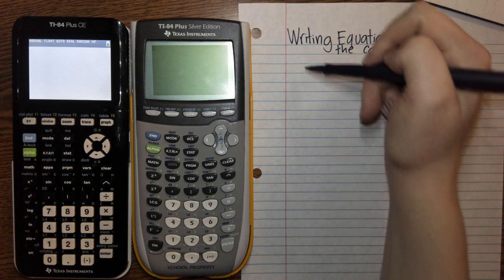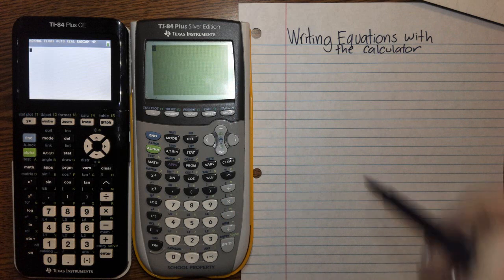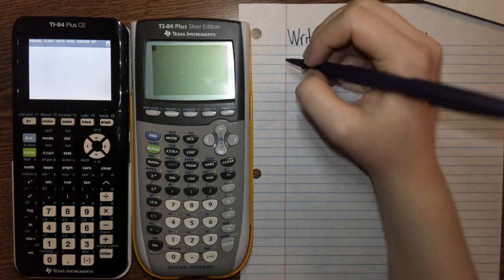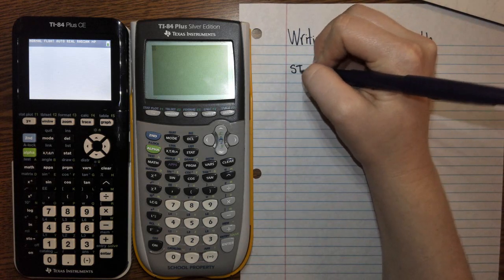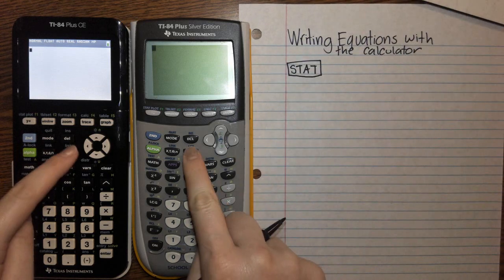Alright, so I'm going to be writing the steps down, and if you have your journal out and I've asked you to watch this video, then you need to be writing the steps in your journal, okay? That is the expectation. So the first button that you are going to press is Stat. And every button that we press, I'm going to write it down and box it. So we're going to press Stat.